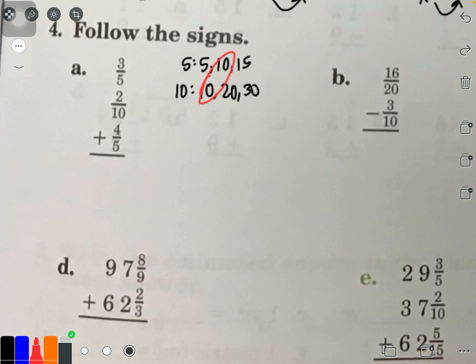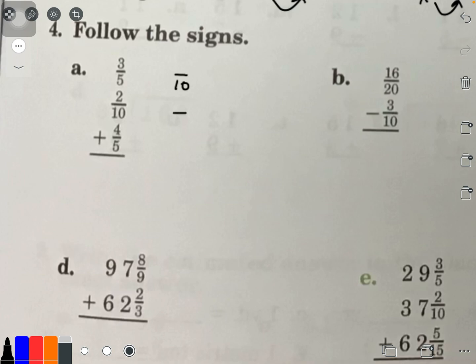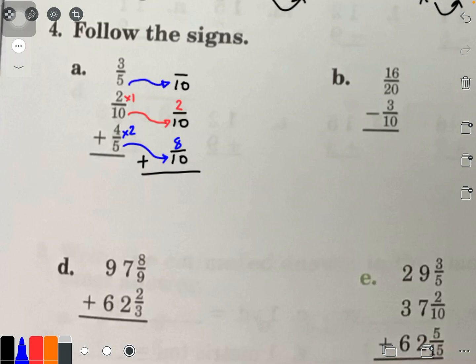So, oopsie, I didn't want to erase everything. So, I'm going to do this: 10, 10, and 10. And I'll put a plus sign to remind myself I'm going to add. Now I'm going to make the fractions equivalent. What did I multiply to 5 to get 10? I multiplied by 2. So that means 4 times 2 is 8 here. The next one, what did I multiply to 10 to get 10? 1. So 2 times 1 is 2. Right here, what did I multiply to 5 to get 10? 2. So 3 times 2 is 6.